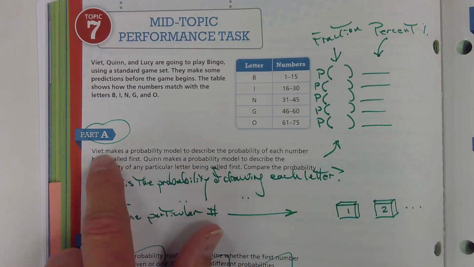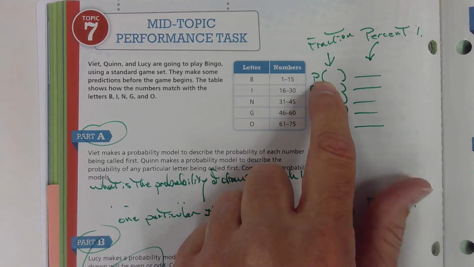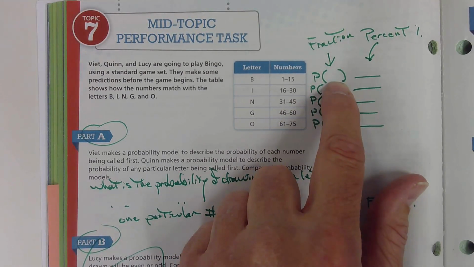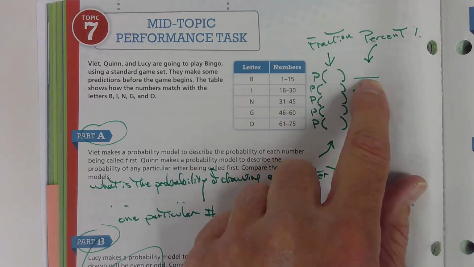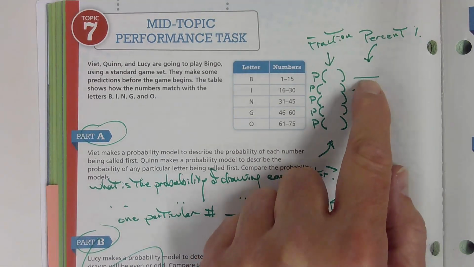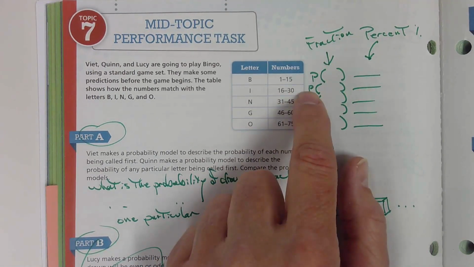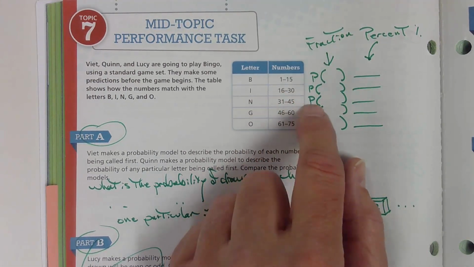So this one would be Viet's, and so P, and then in parentheses would be the fraction, and then here you would put the percent for the letter B. And this is how I've set it up, and then for I and N and G and O.